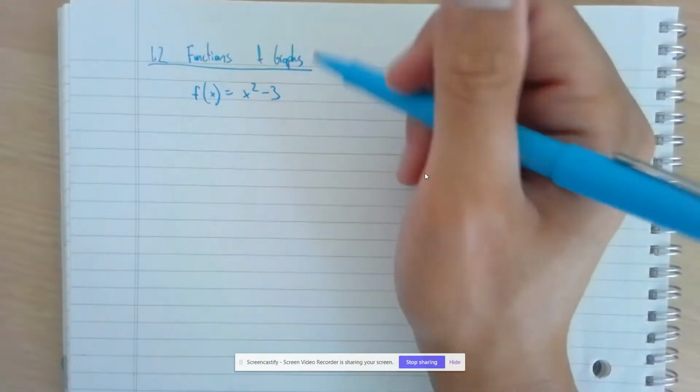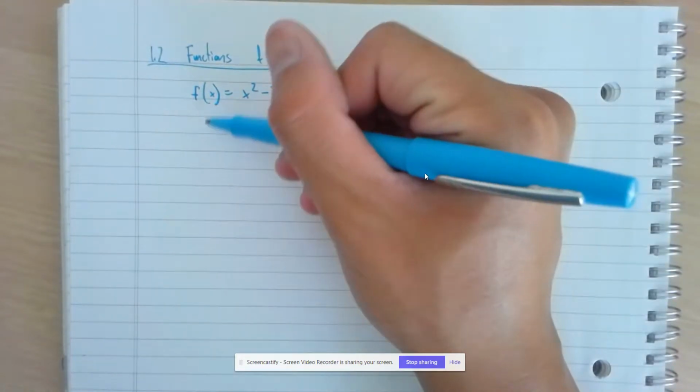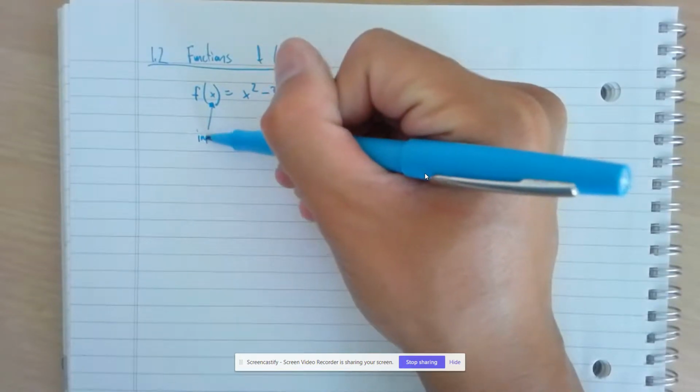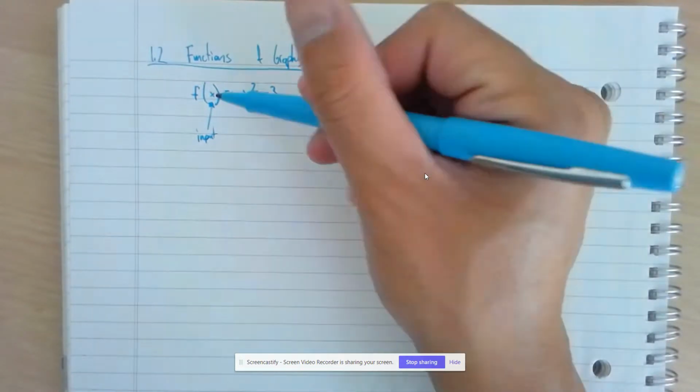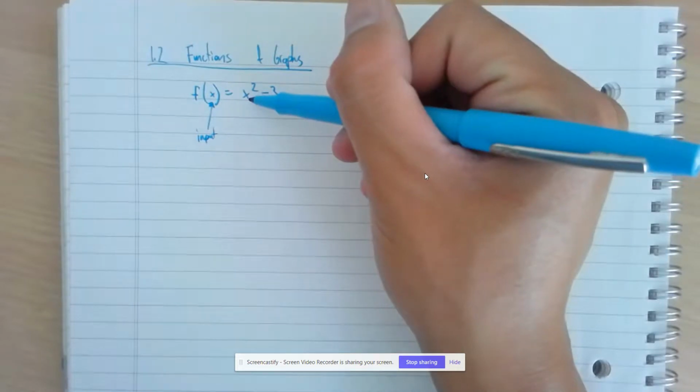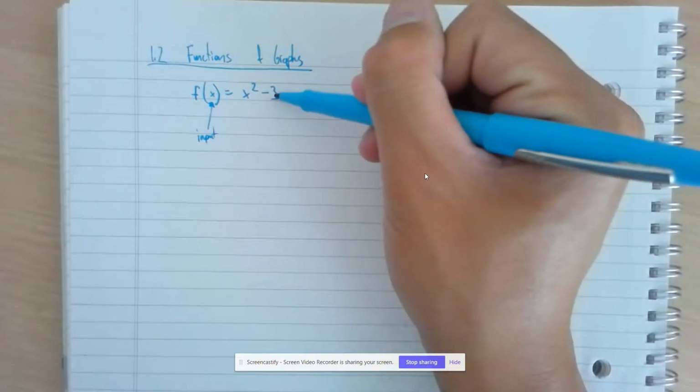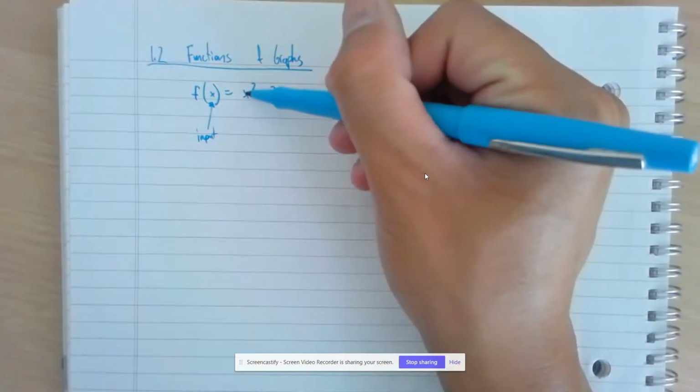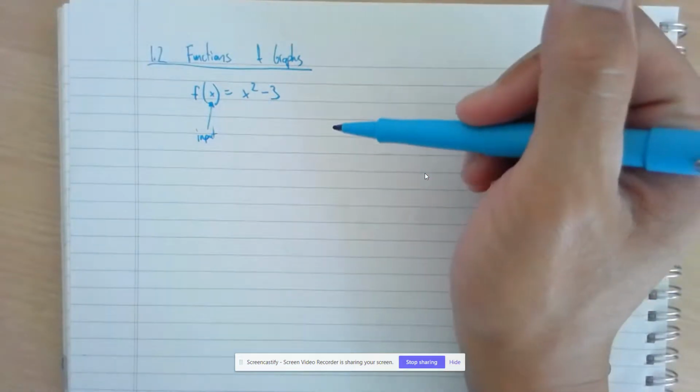That's some sort of equation that you put x into. So what goes in here is your input value. So our input value happens to be an x variable. X is in this position, x squared minus 3. So whatever our input is, it's going to be squared, and then you subtract 3 from it. Not a bad idea. Nothing crazy.